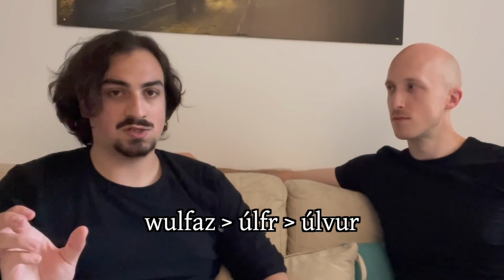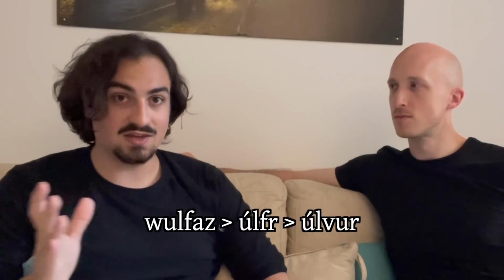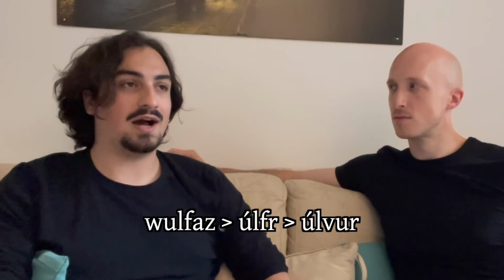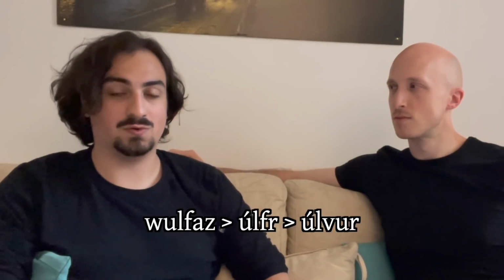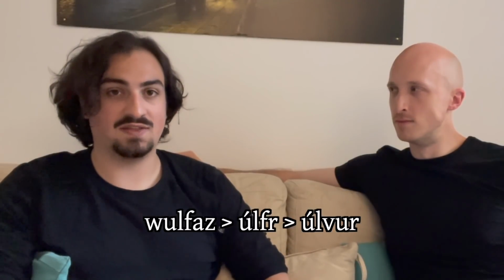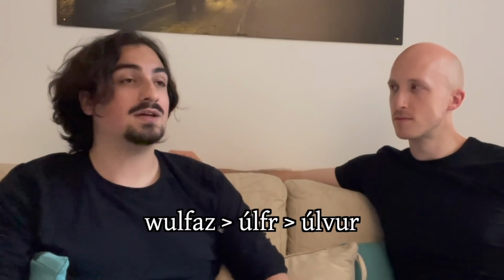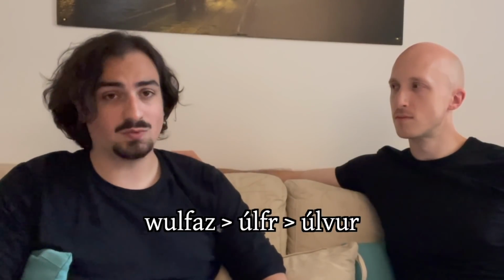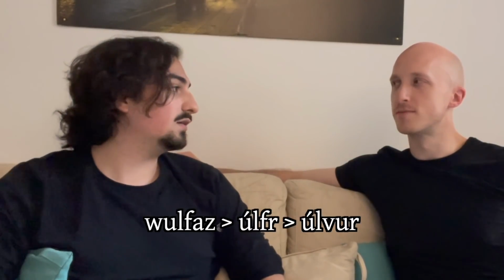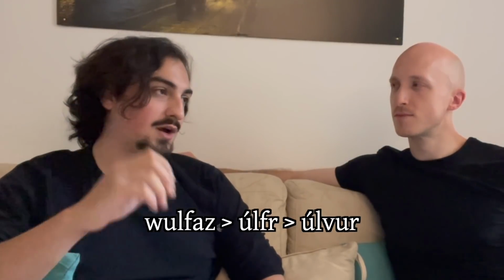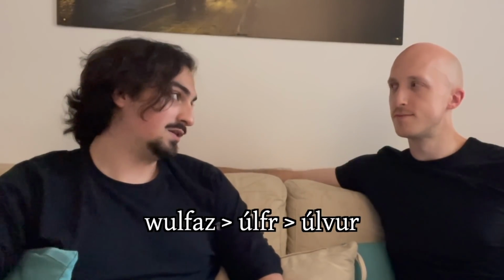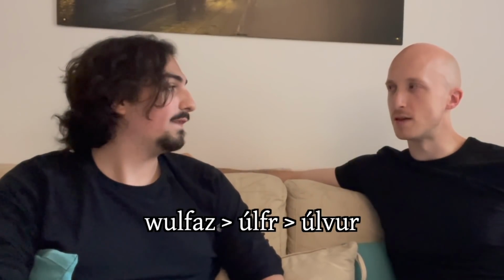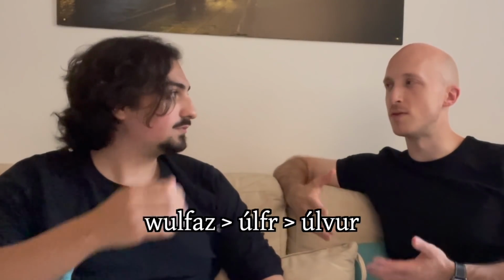And so az, we actually see in the inscriptions becomes probably z, and then r by late Old Norse, and then of course into modern Icelandic we have ulfur. And that is directly cognate to os in Greek and us in Latin. Right. And it's easier for this to happen if it's retracted.